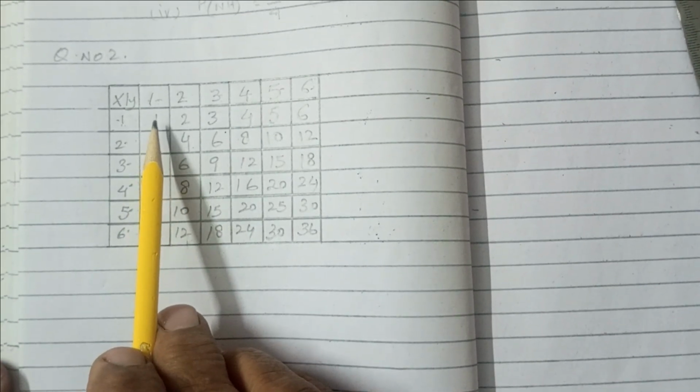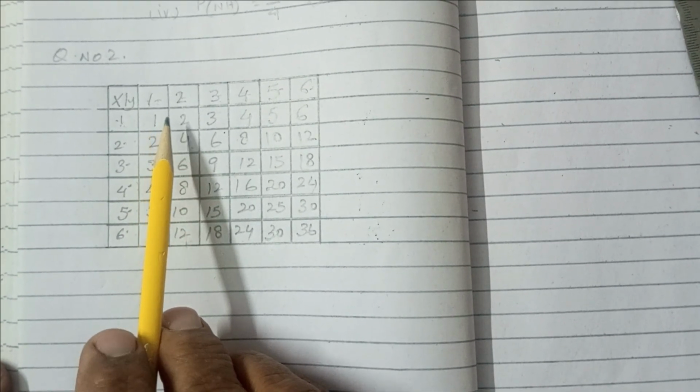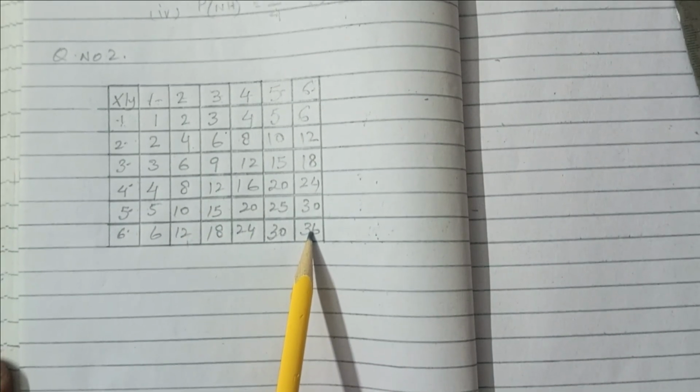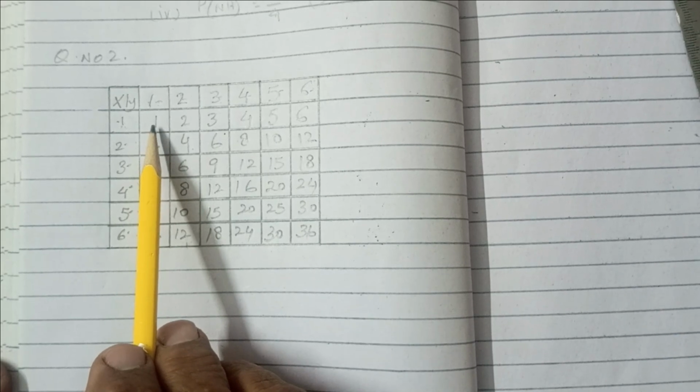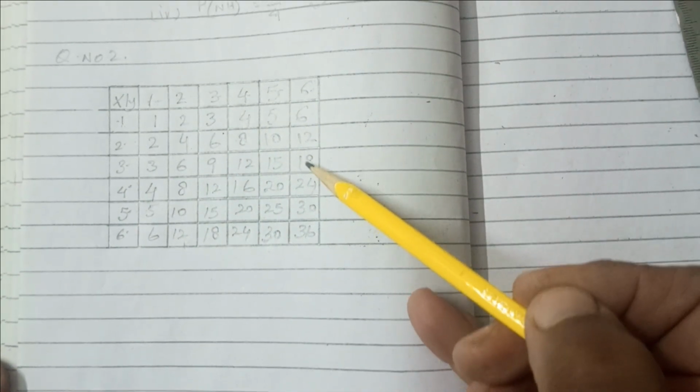In fact, how many outcomes are there? There are 36 outcomes. Not just because of this 36, but you can count the grid: 1 2 3 4 5 6, 1 2 3 4 5 6. Now these are 6 by 6, and 6 by 6 is 36.